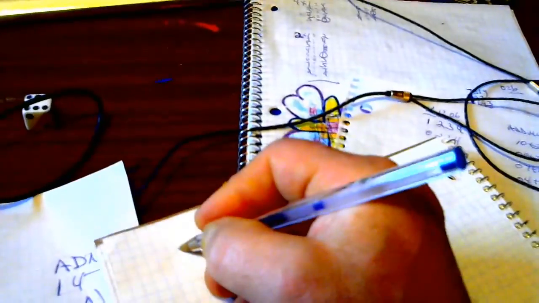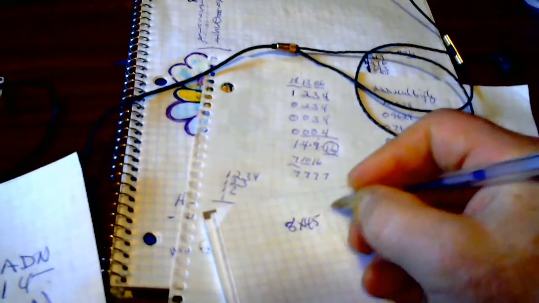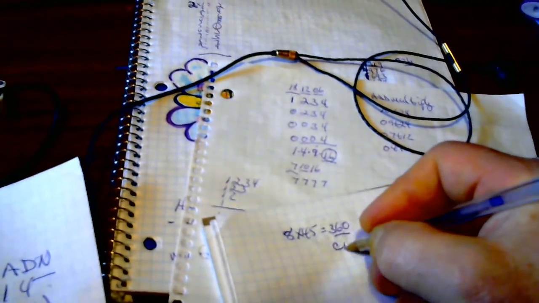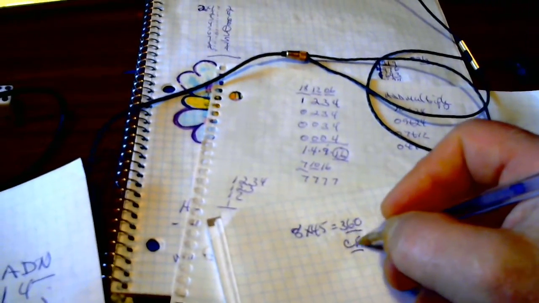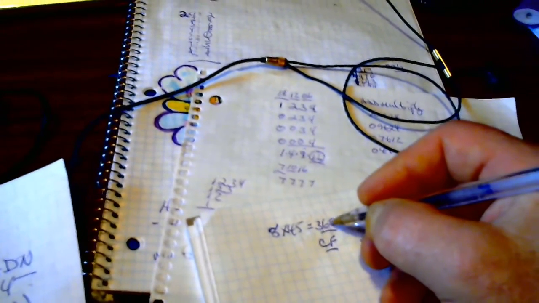8 times 45 equals to 360 degrees. This is C and this is F. The initials for Celsius and Fahrenheit, 3 and 6. This is 0306 equaling to 120 or 1/3. Every time there's a 0, it equals to 660, 600.